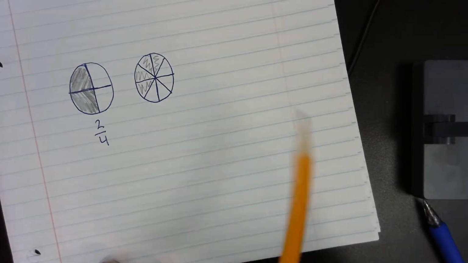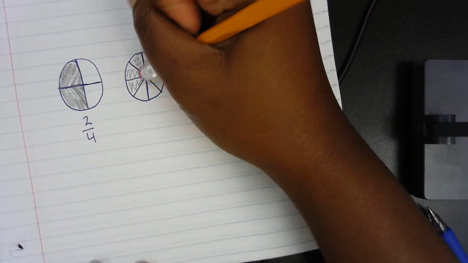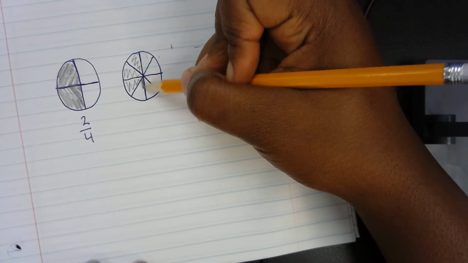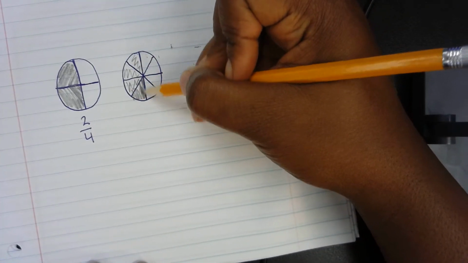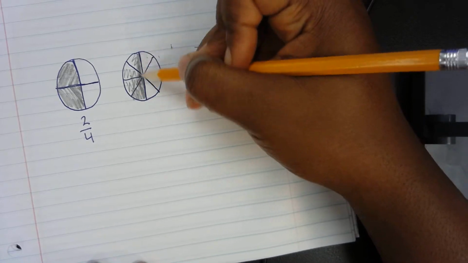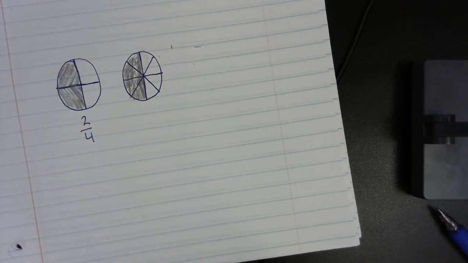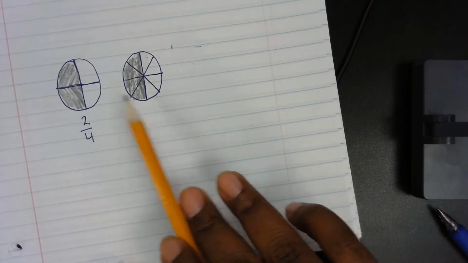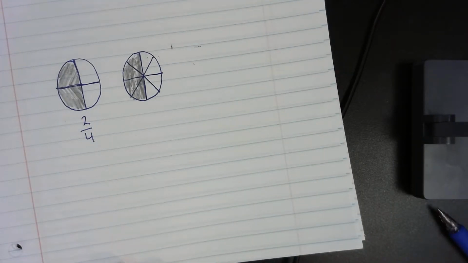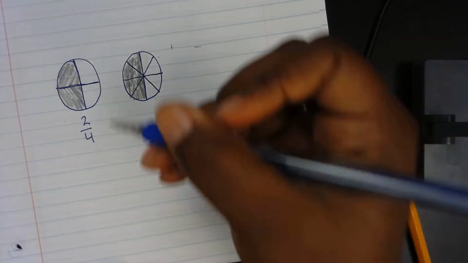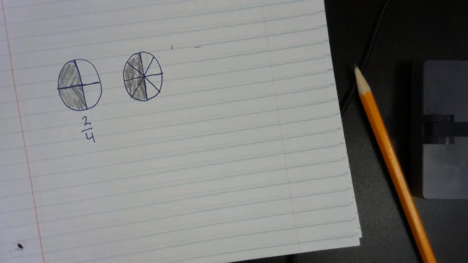Good. Now what Marley did is shade in some parts, but usually I tell my students to try to make it look just like this one. So we want to shade it in the same spot on this one, just because it makes it easier for us to compare. Now that we have them shaded in, we can see that they look the same amount shaded, but they were partitioned differently. So what fraction does this circle show us for the shaded part?